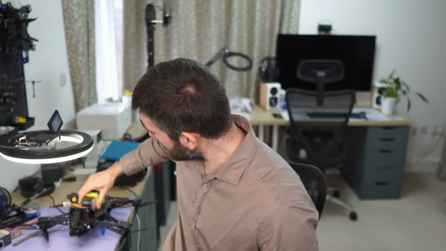Once you've calibrated the accelerometer, then you're going to be calibrating the level of the drone. Here, you want to take the drone and put it on a nice flat bench, like this.